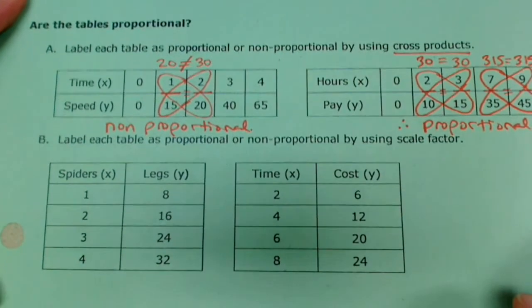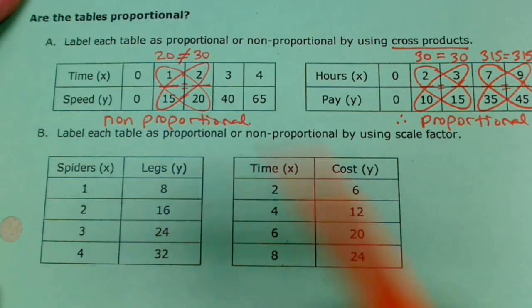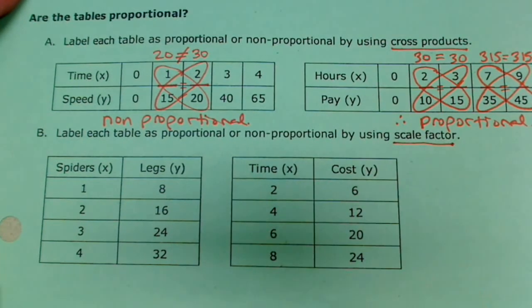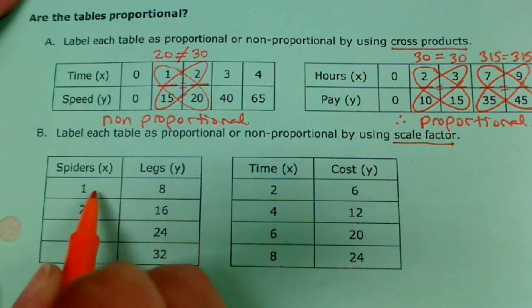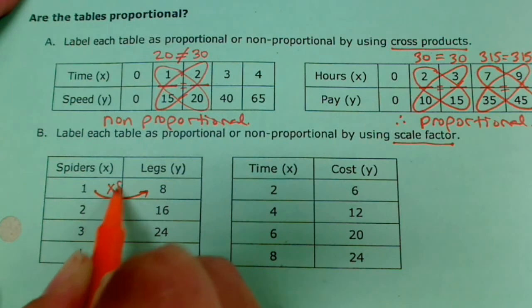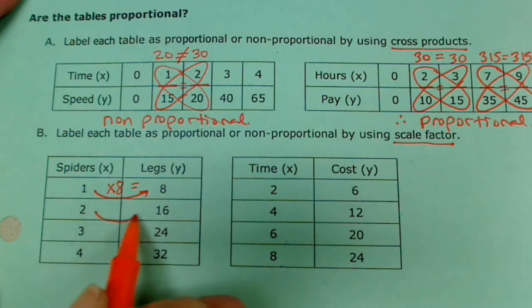Let's look at B. We can determine a table is proportional, instead of doing cross products, by using a scale factor. So just like we did in part A, determining whether ratios are proportional, we can look across a table. So I can see automatically that I can multiply 1 times 8 and it'll equal 8. So I want to see if multiplying by 8 will work all the way down. Well, 2 times 8 equals 16.